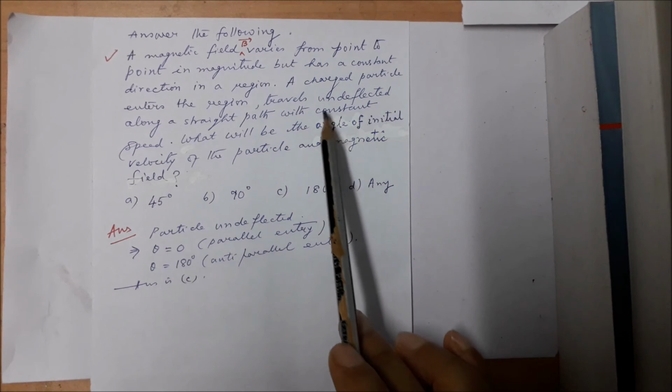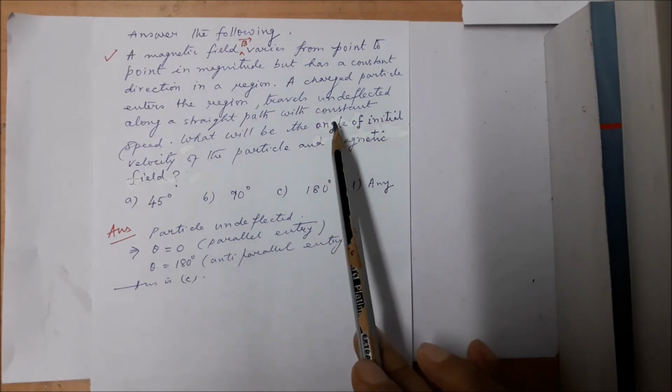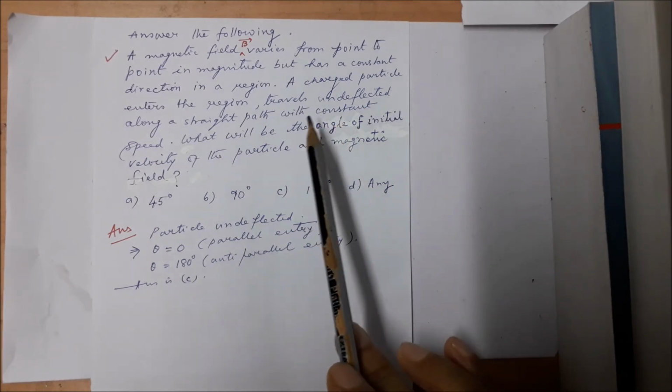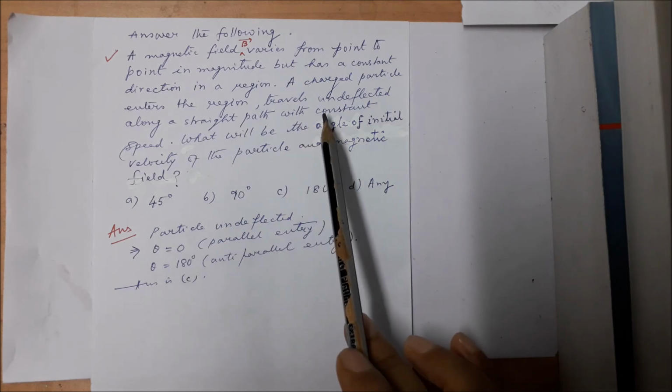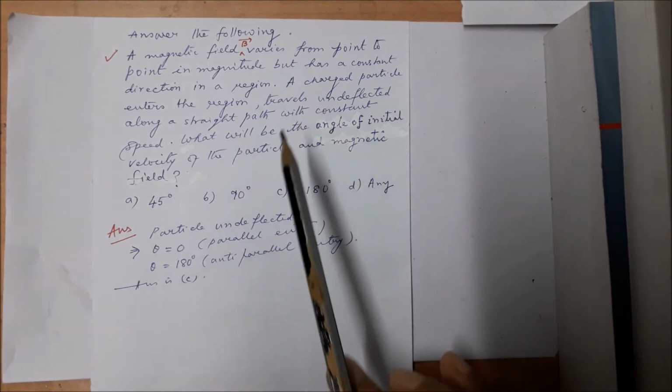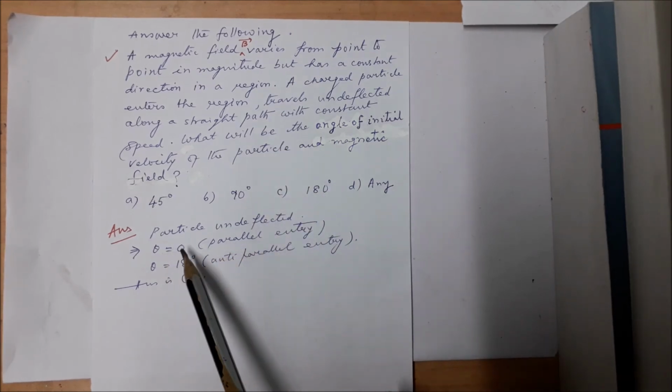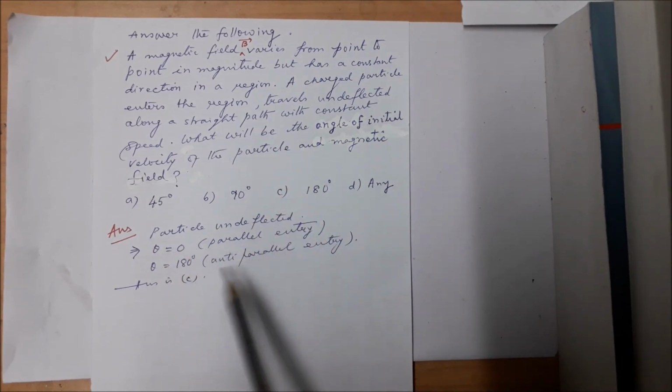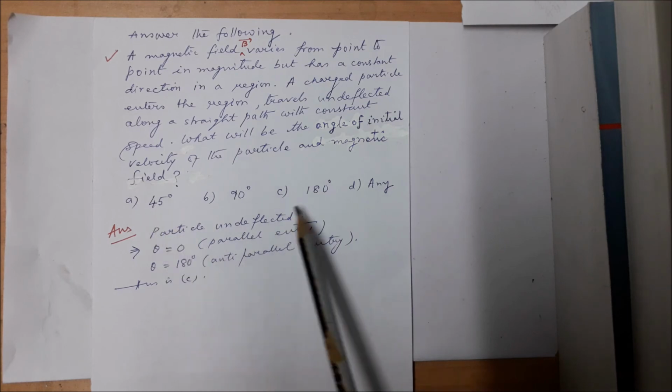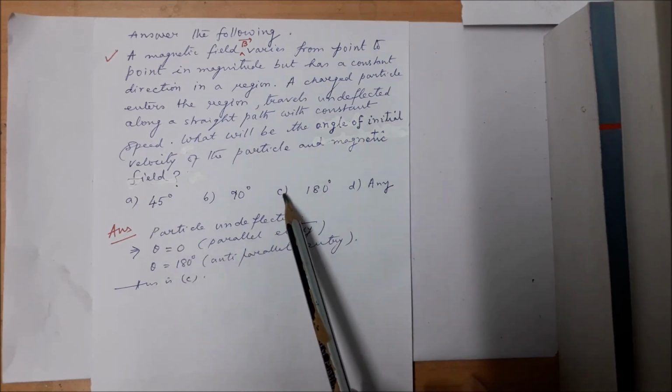Now we did earlier that traveling undeflected means entry of charged particle in the magnetic field in parallel or in antiparallel. For parallel entry it is theta equal to 0, and for antiparallel entry it is 180 degrees. So the option C is to be clicked.